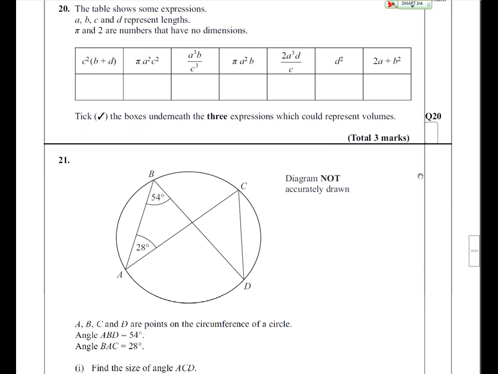Question 20. The table shows some expressions. A, B, C, and D represent lengths. Okay, so this could be A, for example. I don't know the sizes. This could be B. This could be C. This could be D. Okay, so each of them have got one dimension at the minute, whereas if you put them together, you can start making 2 or even 3 dimensions. Okay, let's not talk about 4 dimensions.